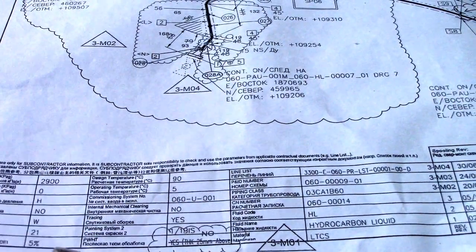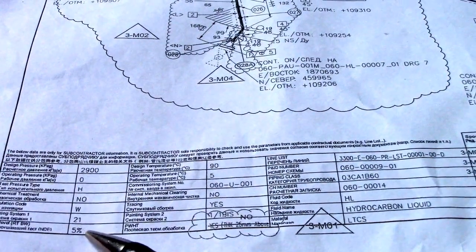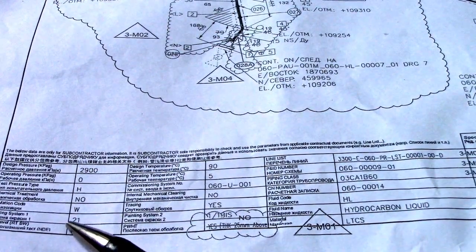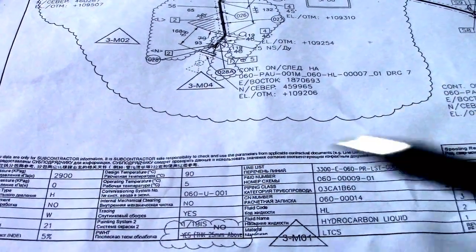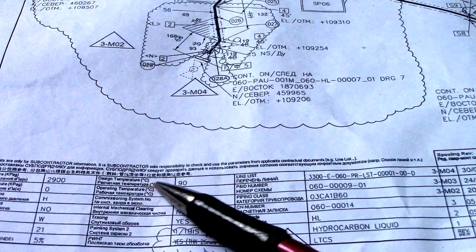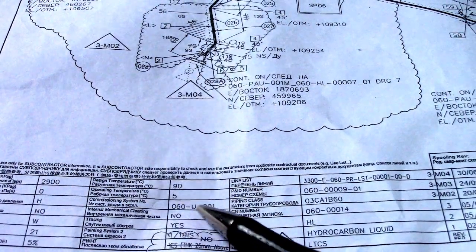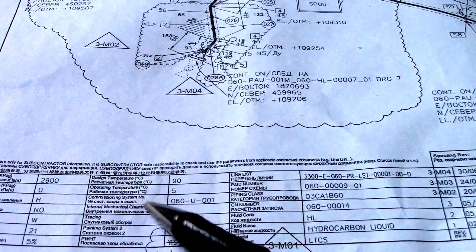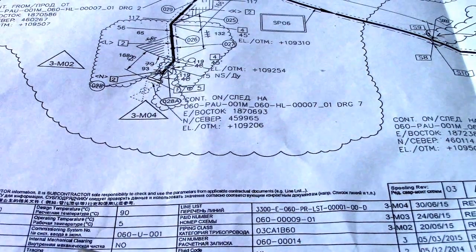So how many percent of ND? So let's say this is ND 5%, and painting code. So this is a painting code 21. So we have also in this isometric design temperature 90, and this is operating temperature, commissioning system, internal cleaning, tracing, and painting system.